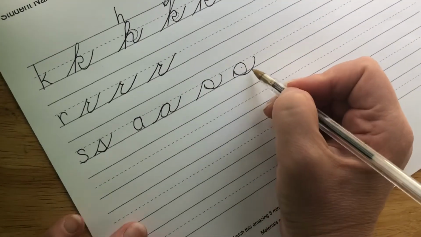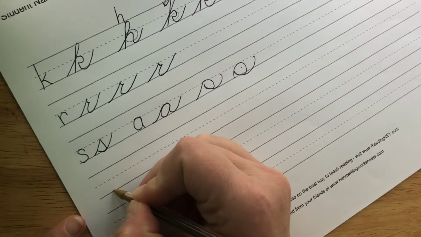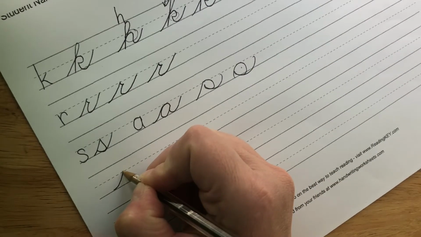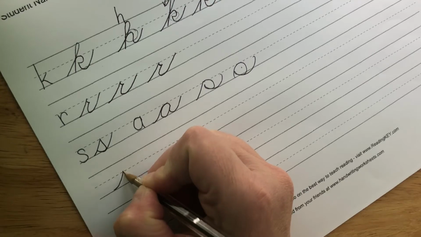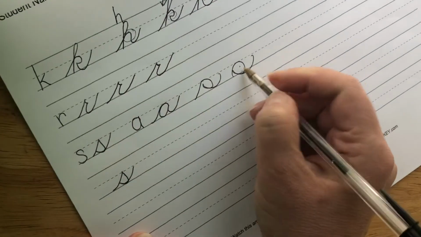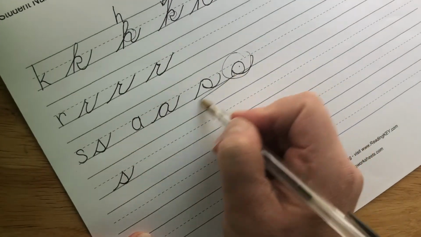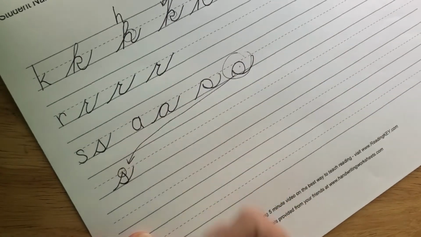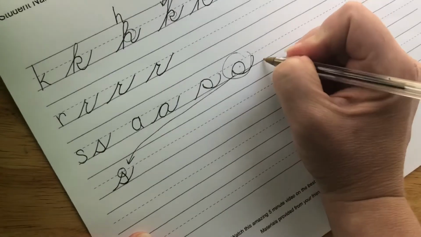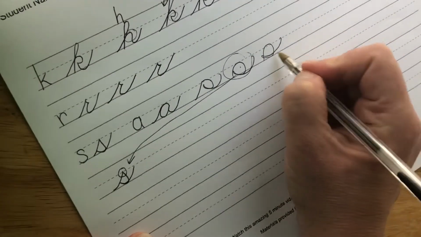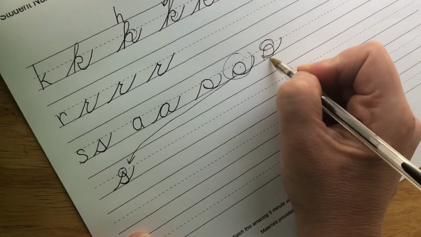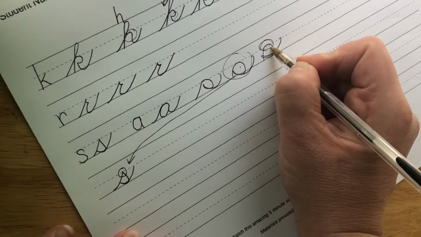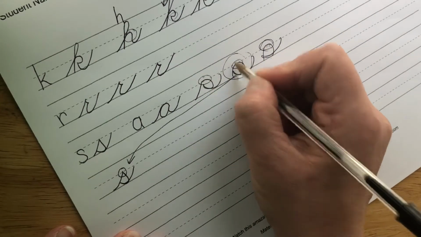Now when we do our S, we start at the bottom, come up. We need a point, around and up. So this looks similar to an S, but our S should have that point at the top. So if you are doing your S's like that, it's a little sloppy, and this does not have a point at the top.